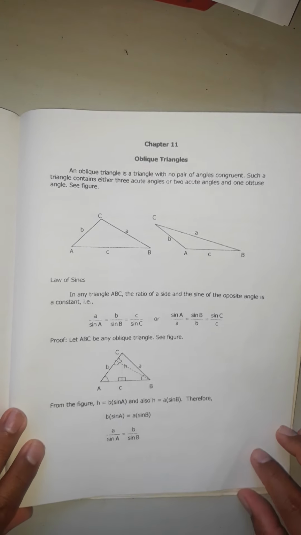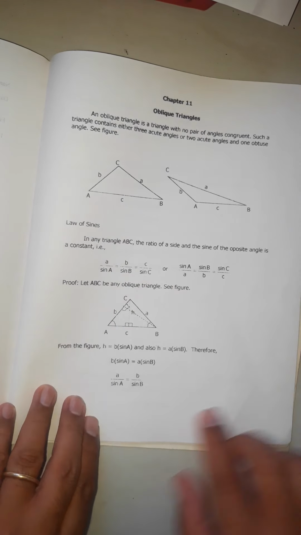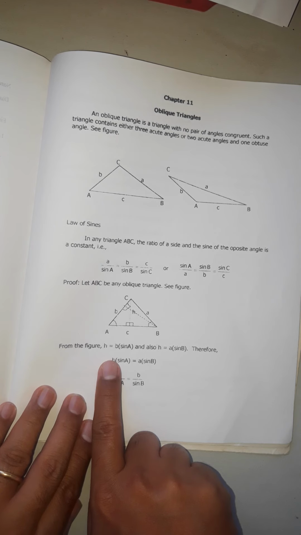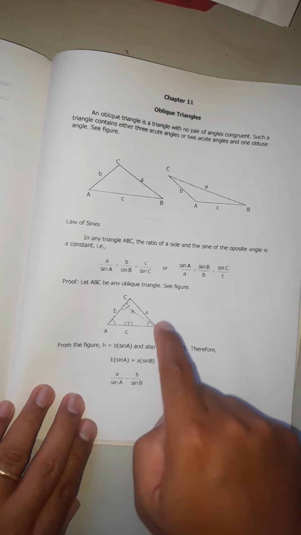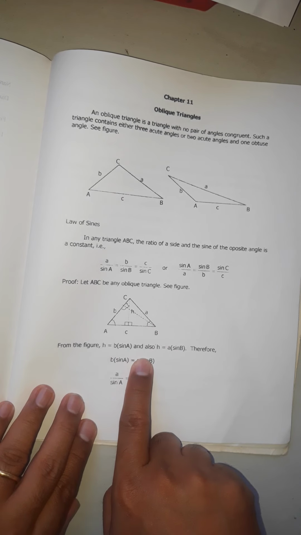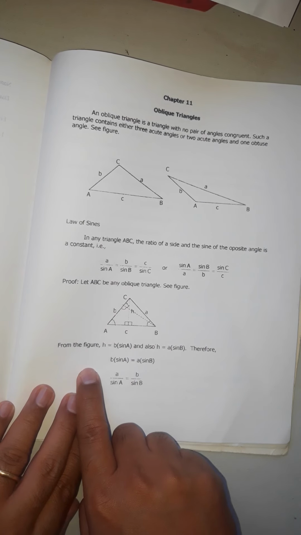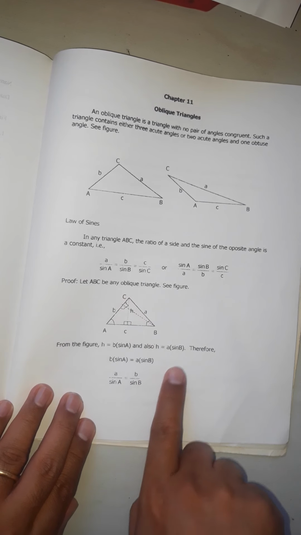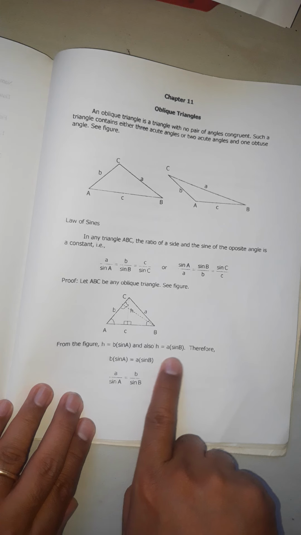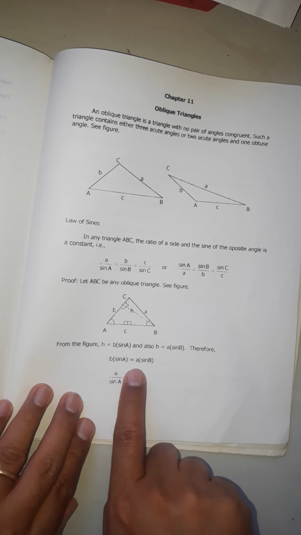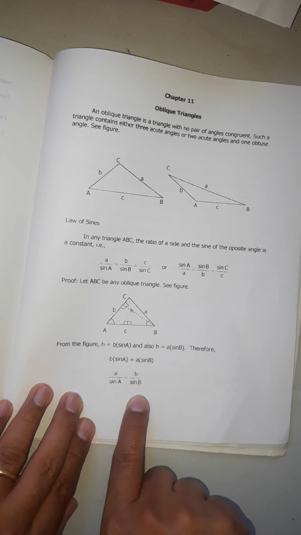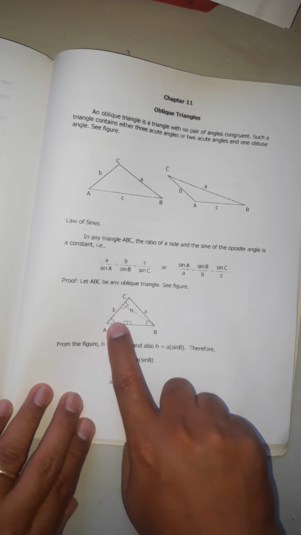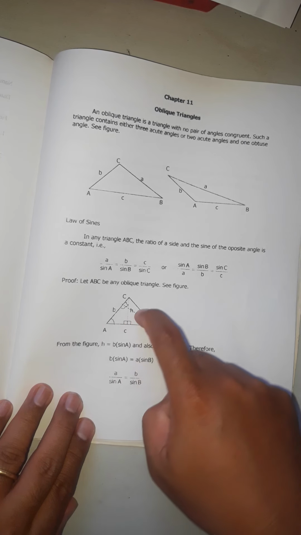So from the figure, H is equal to B sine A, or sine A is equal to H over B. Now for the other H, sine B is equal to H over A, or H is equal to A sine B. Equating H to H, you have B sine A is equal to A sine B, or A over sine A is equal to B over sine B. To involve C, we make a perpendicular drop from angle A to the opposite side BC.